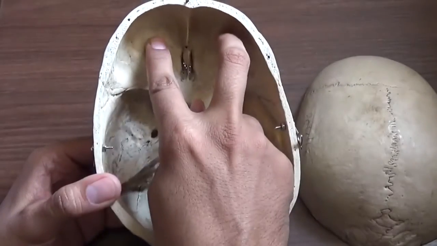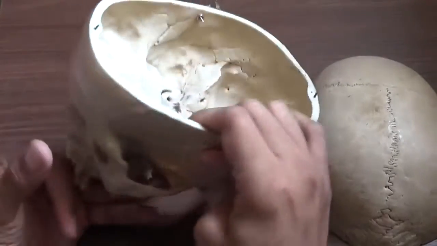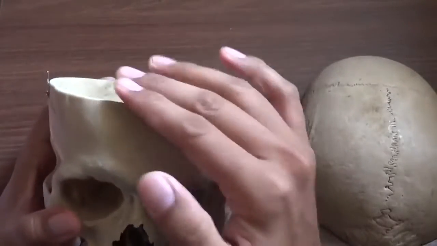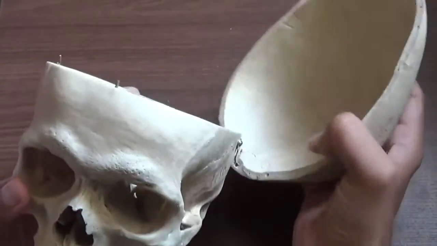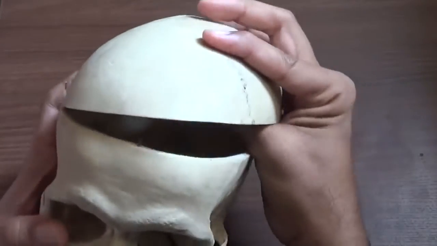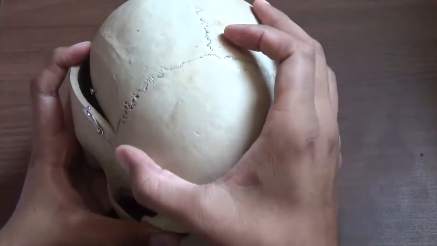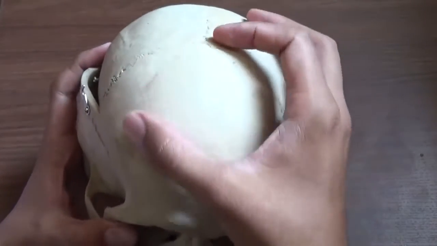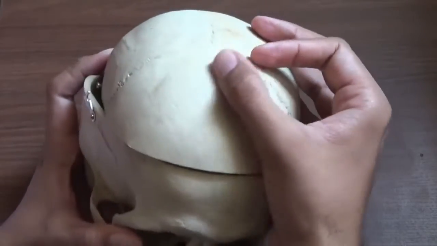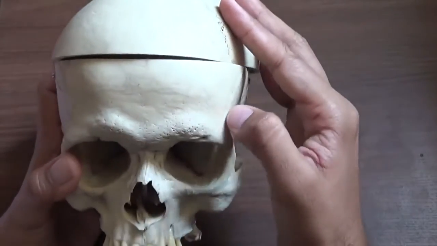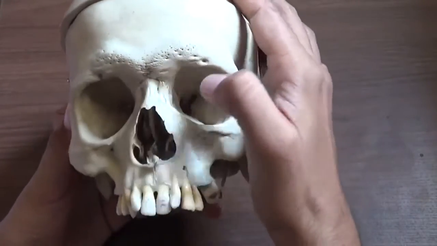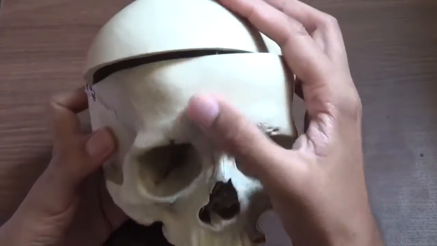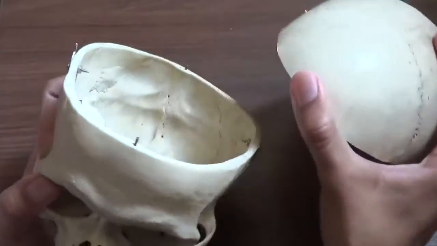So first is the frontal bone. Now this is a cut portion. So a portion of the frontal bone is here in the vault. Here you can see this portion of the frontal bone, and that contributes to the scalp and forehead both. So this entirely is a frontal bone, and that also contributes to form part of the roof of the bony orbit. So this is in the midline, this is an unpaired bone.